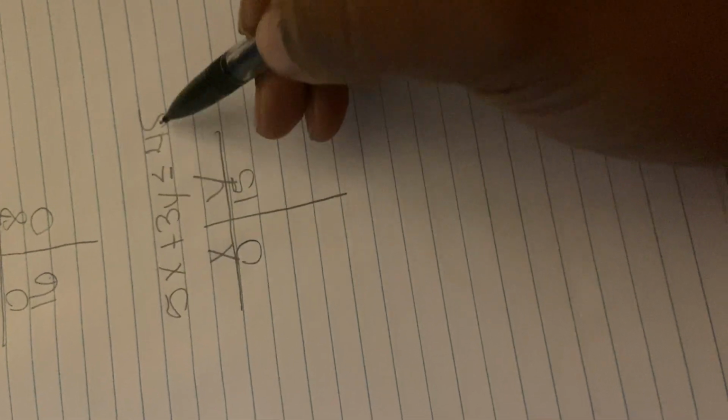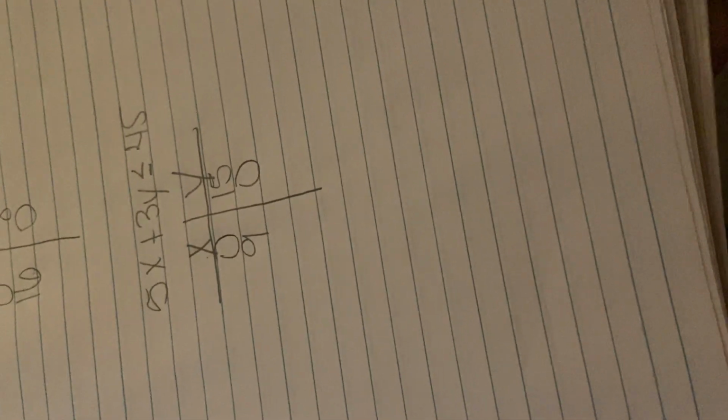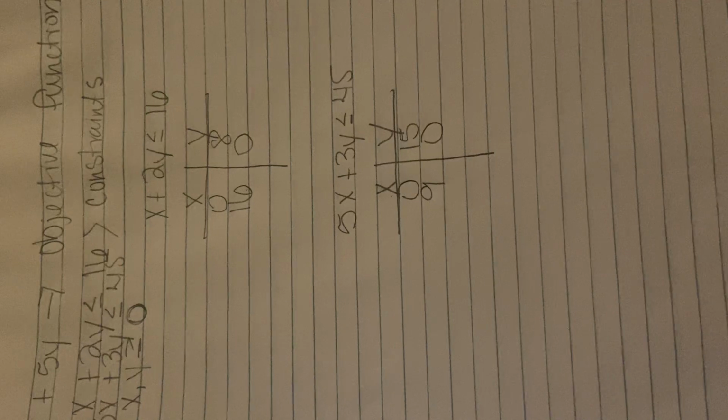When x is 0, my y is 15. And how I got that is I just factor it out right here. And when my y is 0, my x will be 9. Hopefully you can see that.